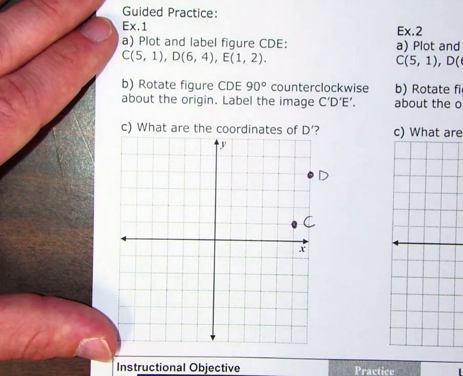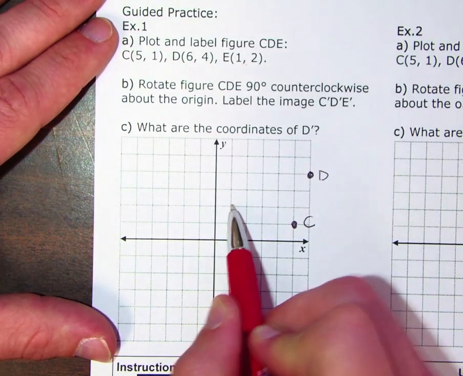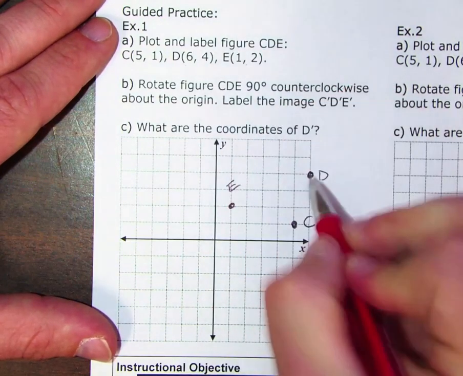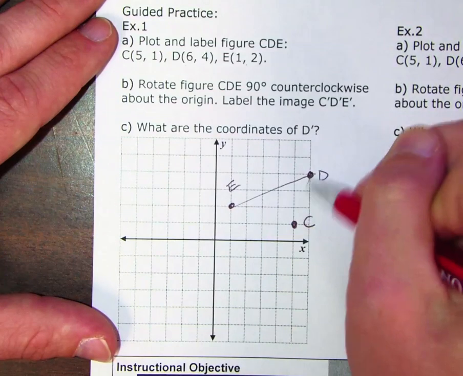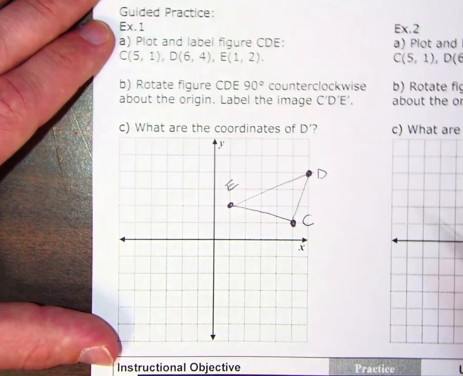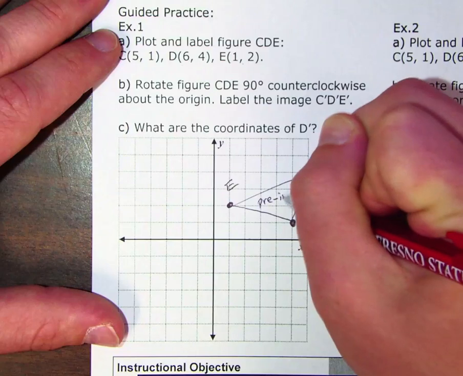There's D. E is at 1, 2. 1, 2. Go ahead and close out my triangle here. This is the figure that I'm working with, and this, of course, is my pre-image.